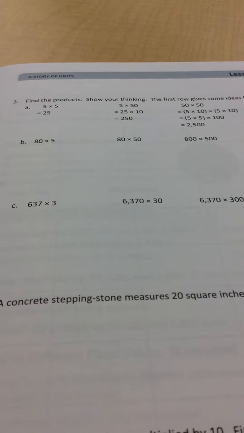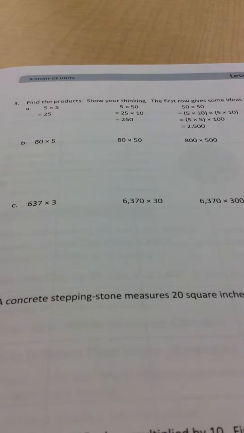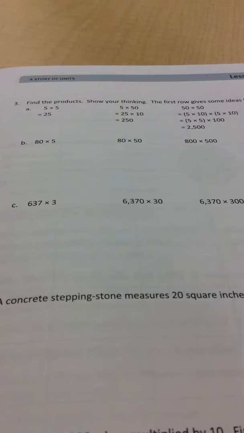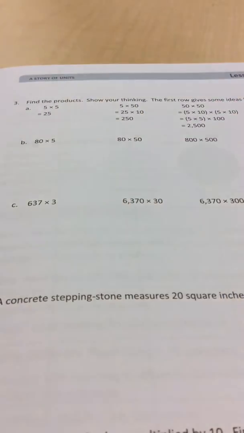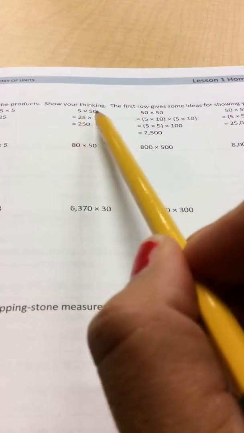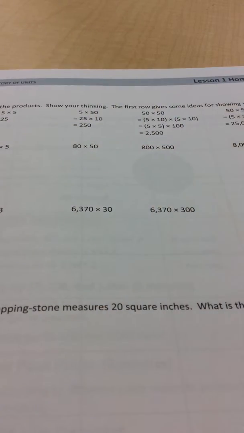When we go up to number 3, we say find the products, show your thinking. The first row gives some ideas for showing your thinking. So we can see that it says 5 times 5 is 25. Well, 5 times 50 is 25 times 10, which equals 250, and it keeps going.